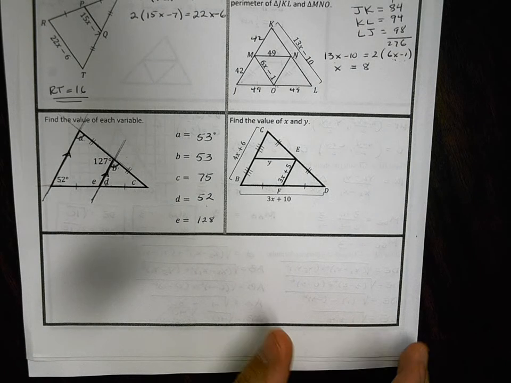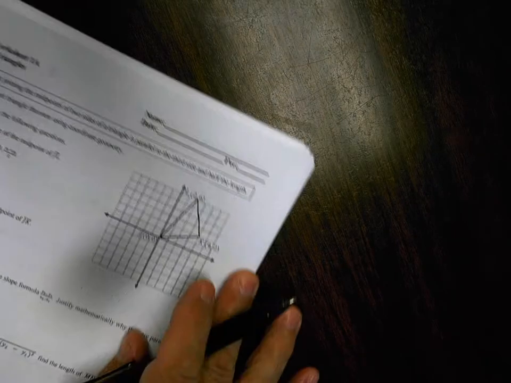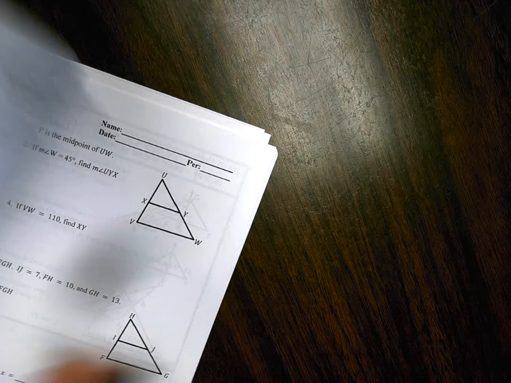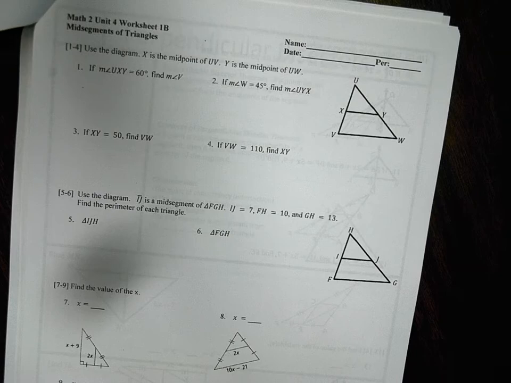All right, so your job tonight for homework is 4.1b. 4.1. 4.1b.